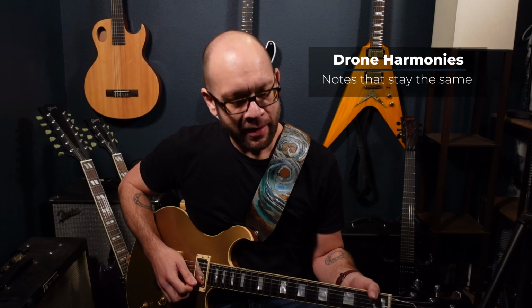These aren't really typical chords, although they're similar to chords like E minor and D and G and C, but they're really using what we call drone harmonies. And drone harmonies are just notes that stay the same as we move from chord to chord. So for example, all of the chords in Zombie share this open B and open E string. Notice how those two notes ring out through every single chord in this chord progression.